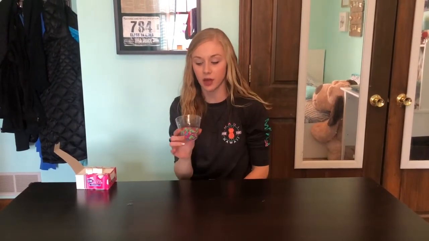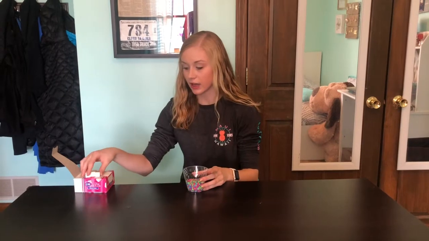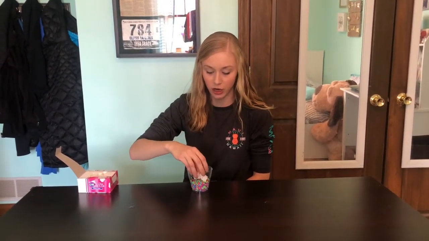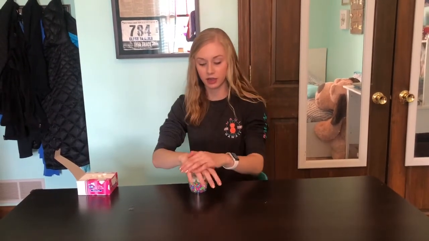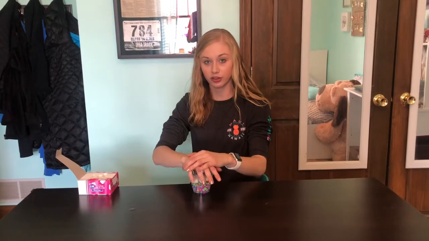Pretty cool, huh? The next activity involves a cup of gravel and 5 sugar cubes. So I'm going to place the 5 sugar cubes in the cup of gravel and use my hand to cover it and shake for 30 seconds.